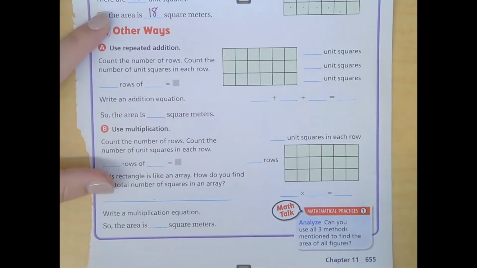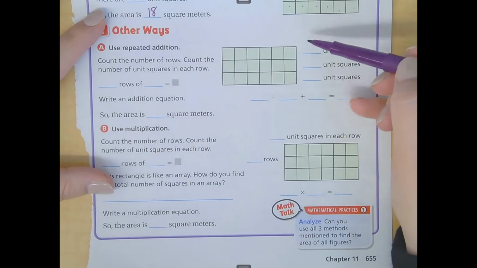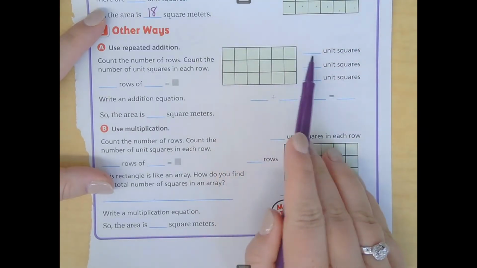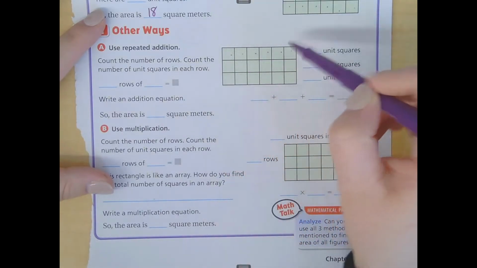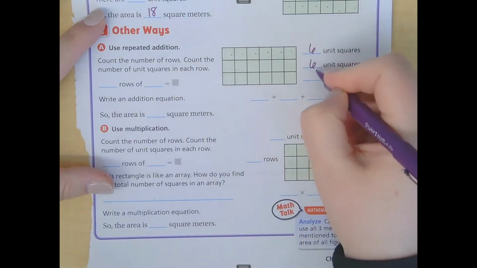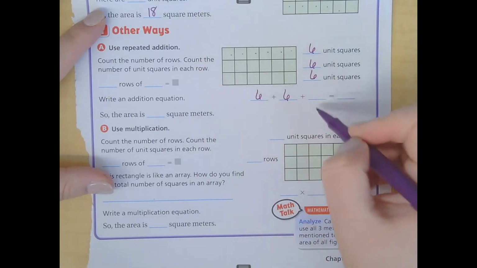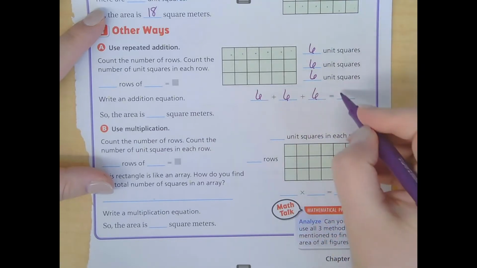Now, another way you can do it is repeated addition. So you could count the number of rows, and count the number of unit squares in each row. So I have 1, 2, 3 rows. All I'm going to do is go down and label how many are in each row. So I have 1, 2, 3, 4, 5, 6. So I have 6 in each row, so that means I'm adding up 6 plus 6 plus 6, which is 6, 12, 18.